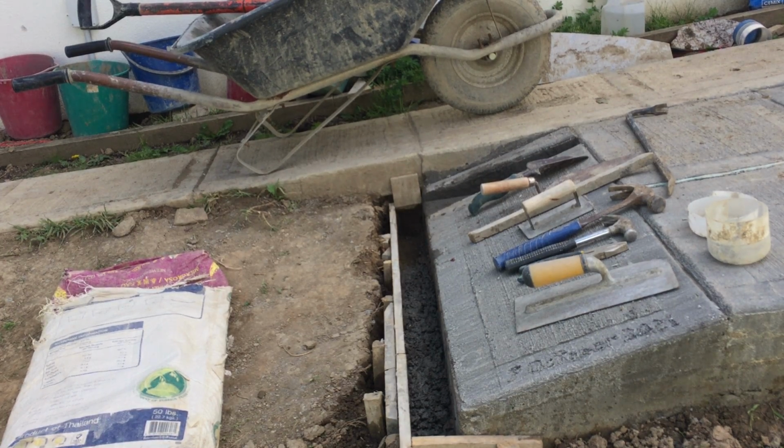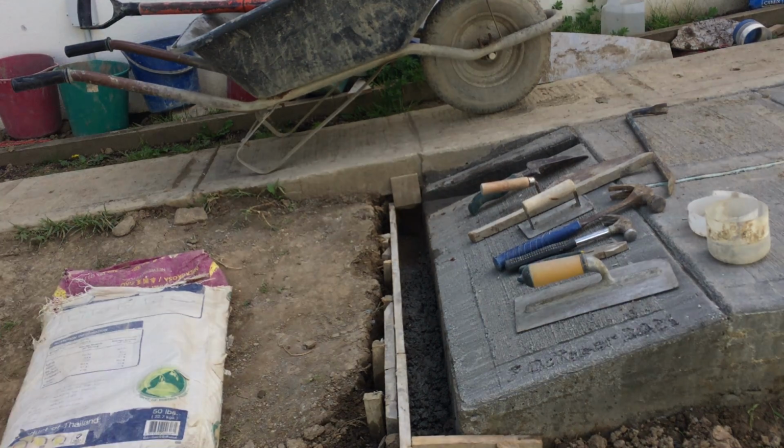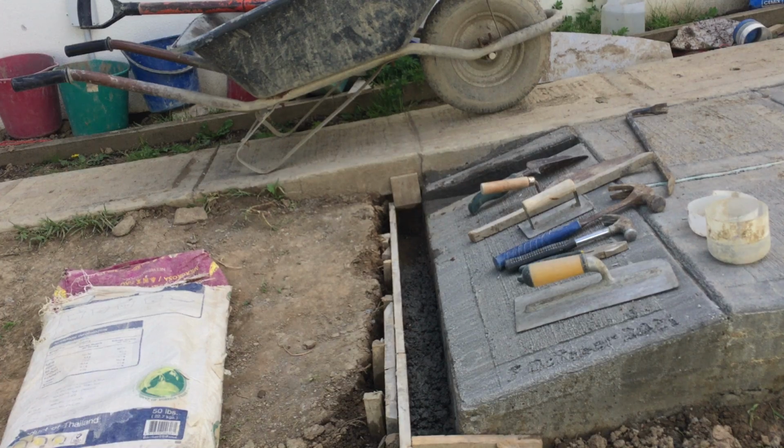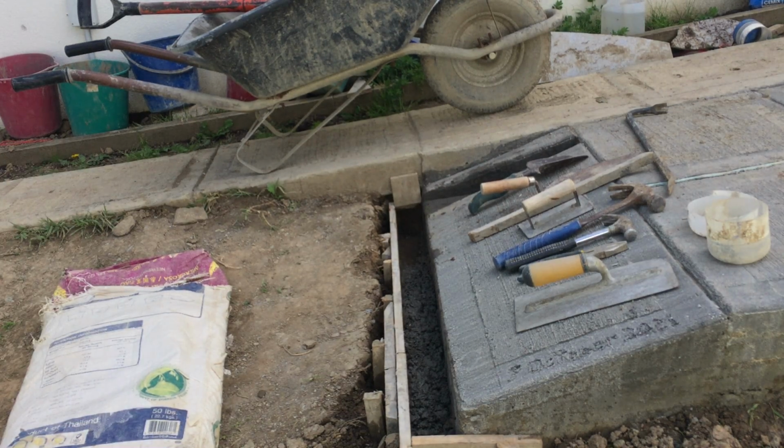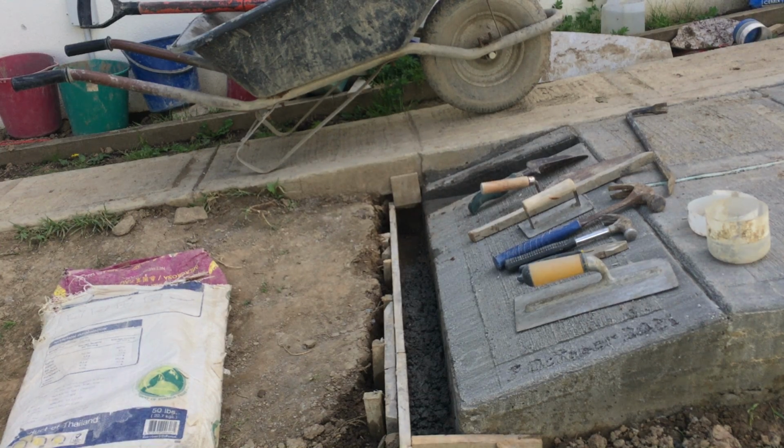Okay friends, I'm going to put the concrete now, and the calculated volume is 4.5 liters, but I make it 6 liters. So I have some 1.5 liters allowance. We'll see if we need more. We'll check it out later.